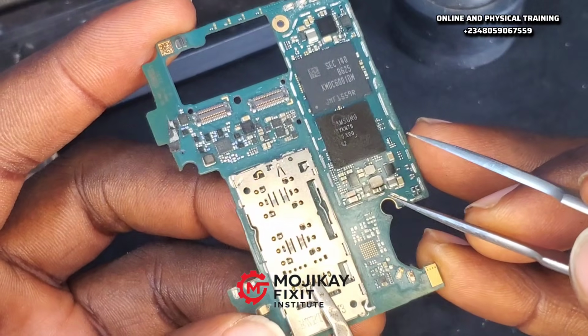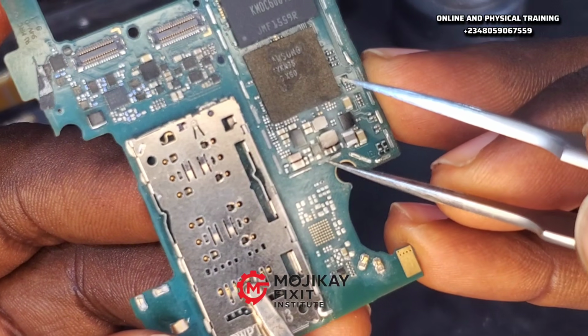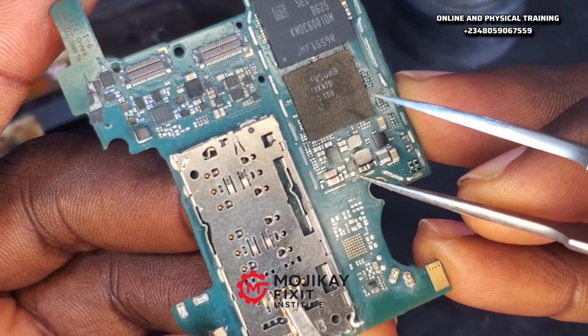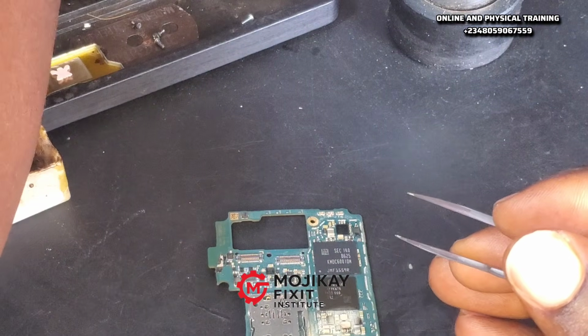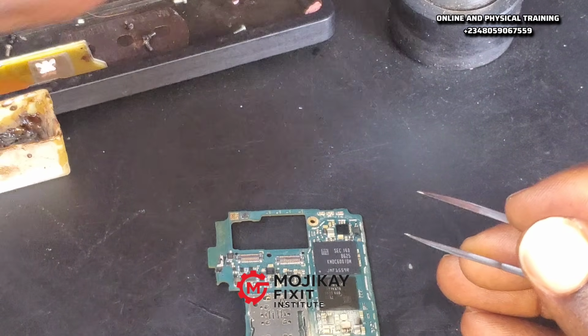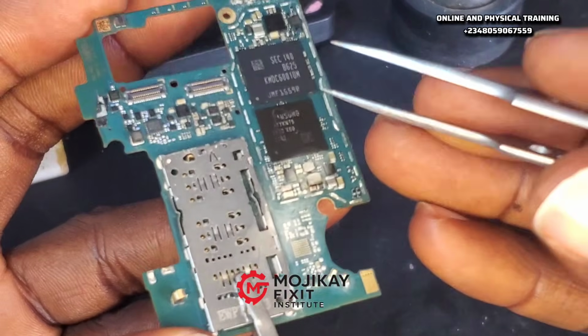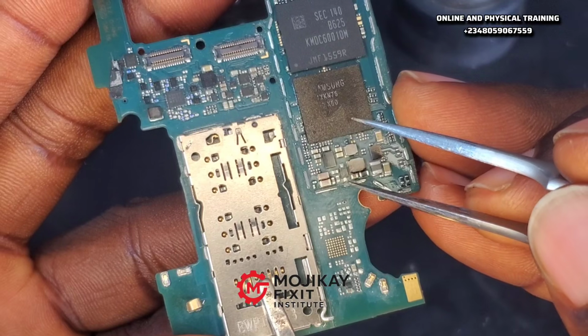You need to know the required voltage to inject on this section, so that you don't burn things up. Every section of the PCB has its own required voltage. DM us on the numbers on the screen to join our online training to have access to the right voltage.